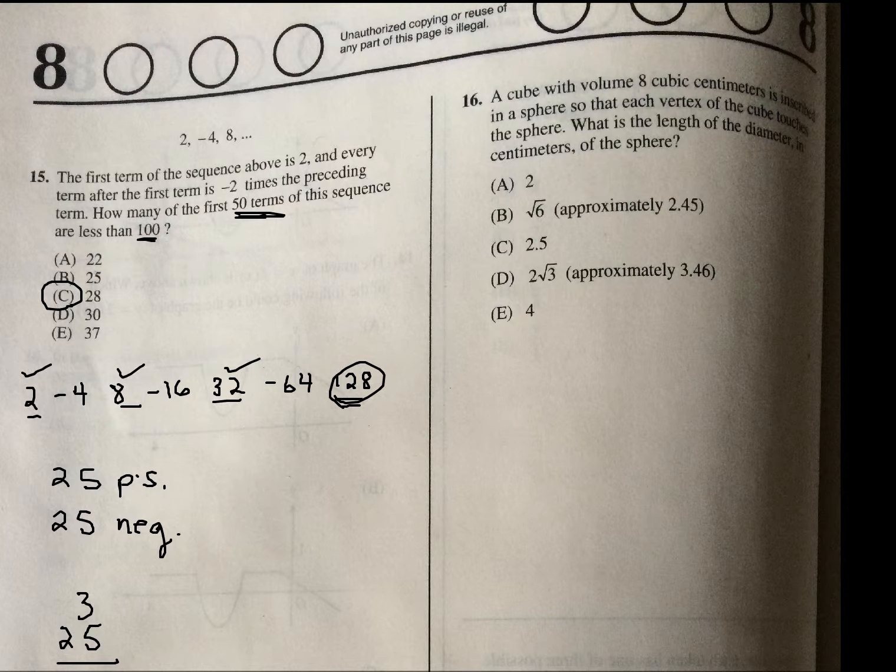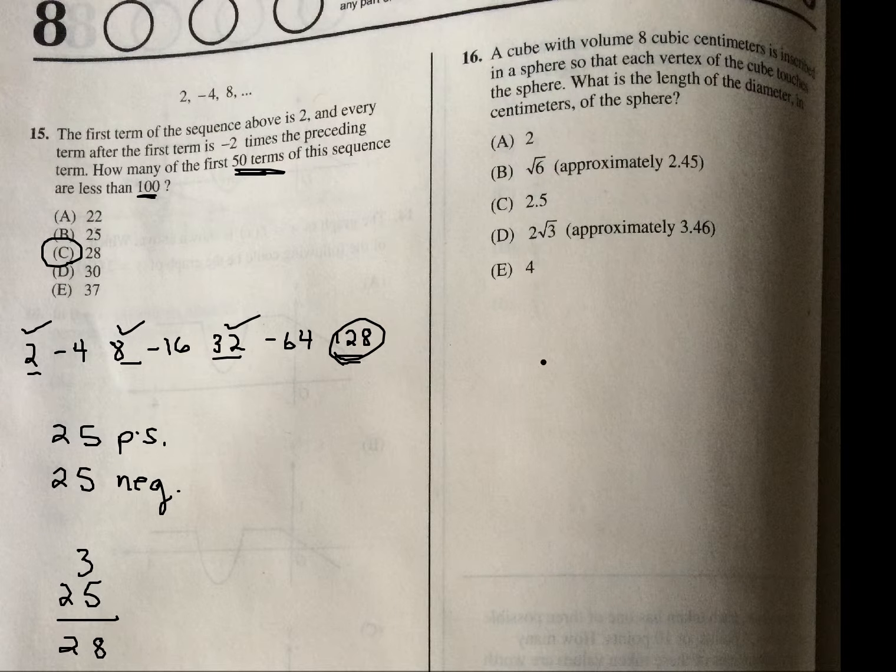Okay, I love doing this one because it's so crazy. A cube with a volume, I just would love to see your work on this because it would probably be quite entertaining. Some of you probably did this mathematically correct too.